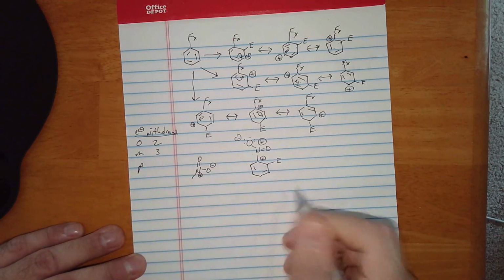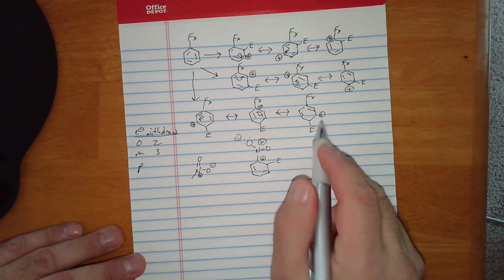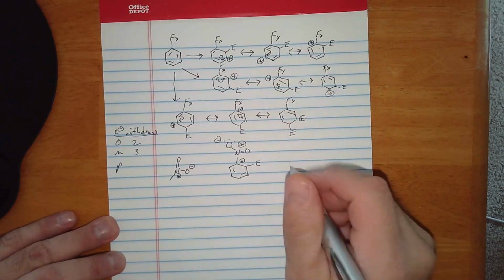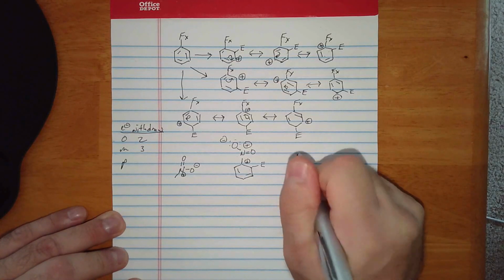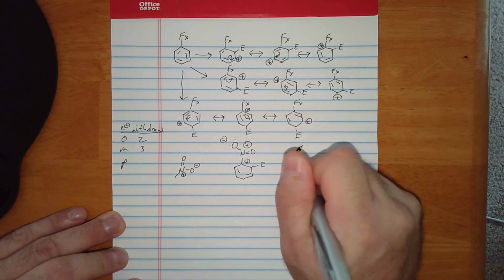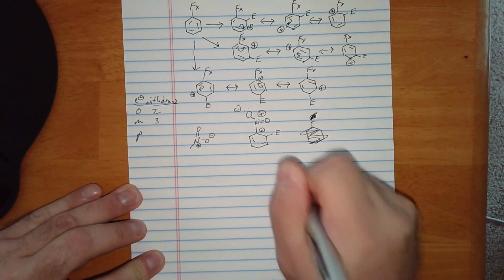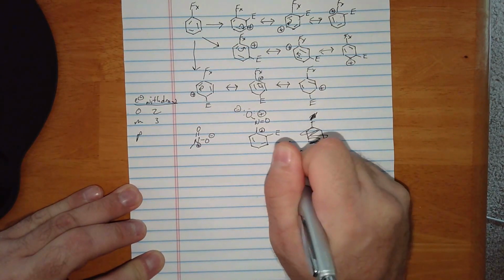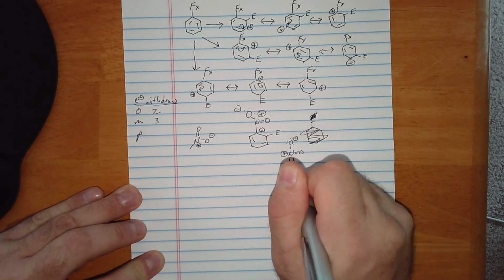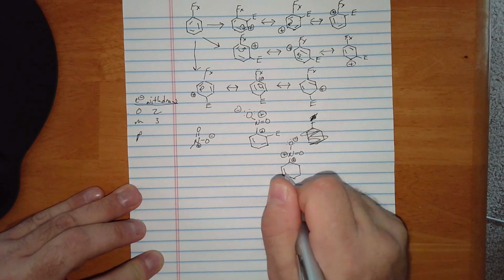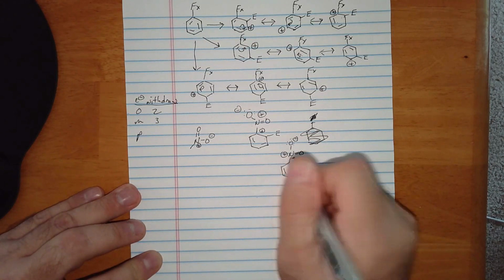Now if we look at para-substitution, again, these two resonance structures have the positive charges on these two carbons, but with this one, we are again in that situation where the positive charge is attached to the functional group. So if we draw that resonance structure out, again with our nitro group, we see that we have the positive next to the positive again.